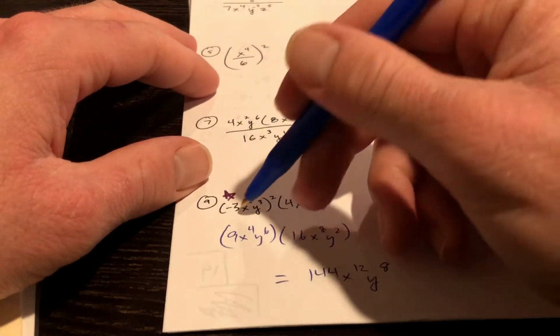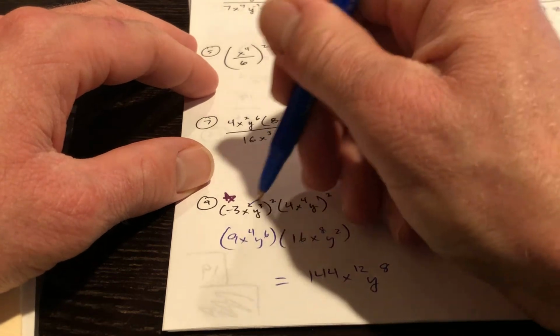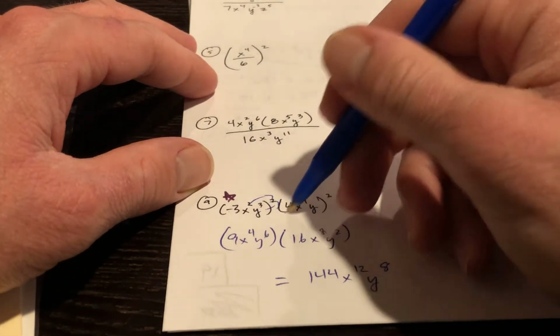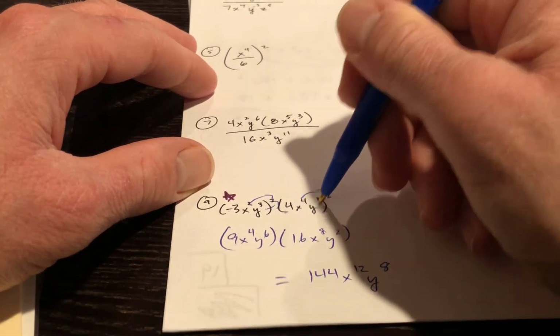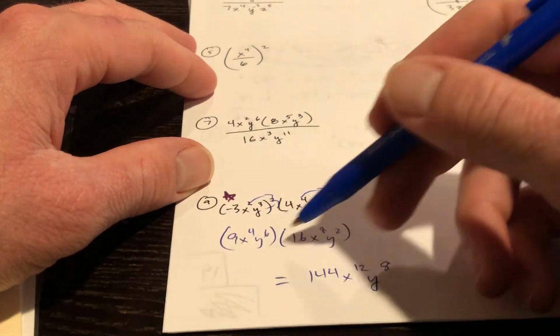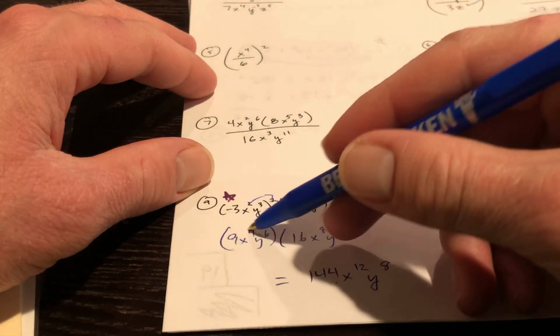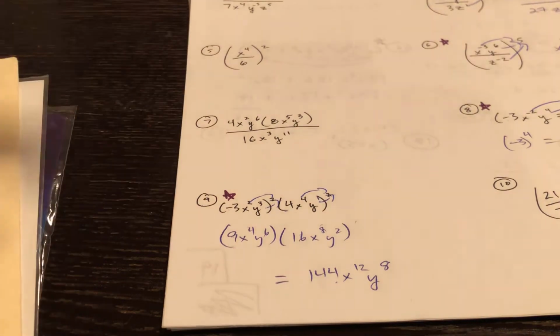Number 9, negative 3 to the second is 9. Then I multiply those exponents together. 4 to the second is 16. Then I multiply those exponents together. 9 times 6 is 144. Add the exponents.